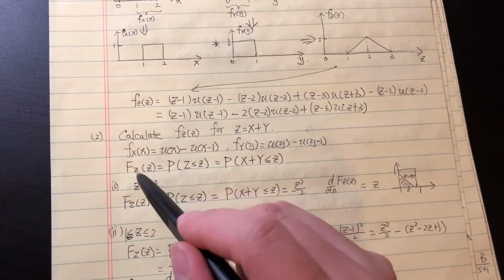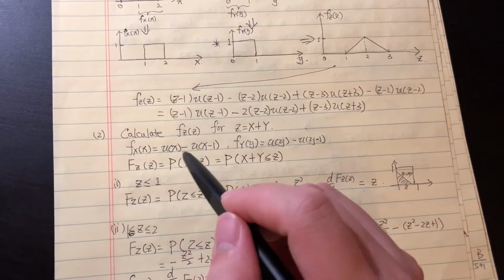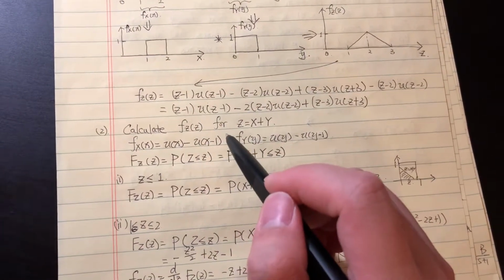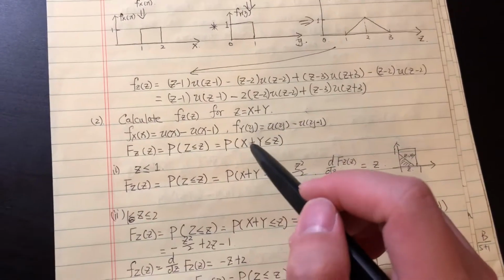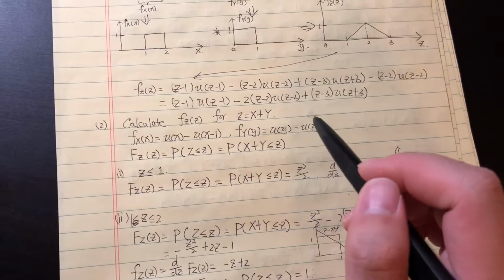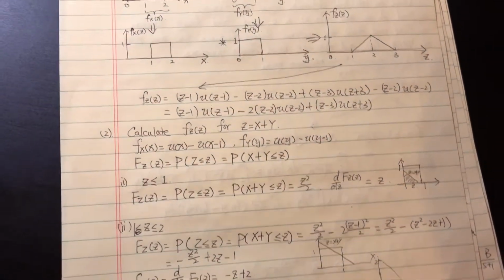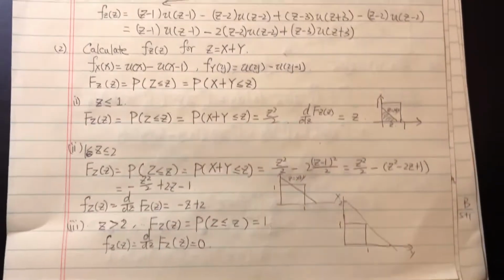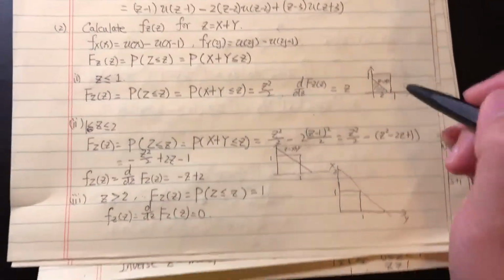The big CDF of z, FZ(z), is equal to the probability of Z less than or equal to z, so it is the probability of X plus Y less than or equal to z. Actually there are 3 situations. The first situation is z less than or equal to 1.